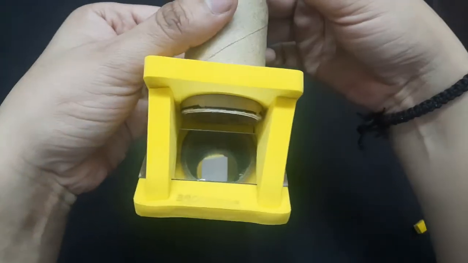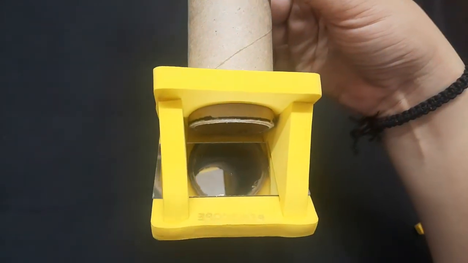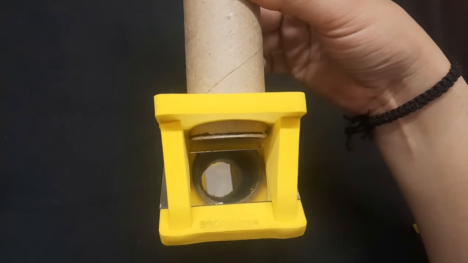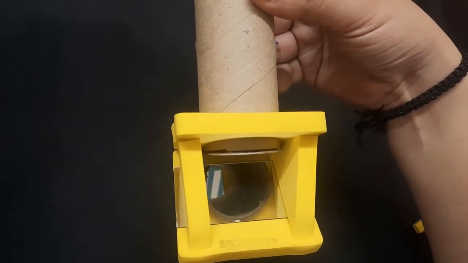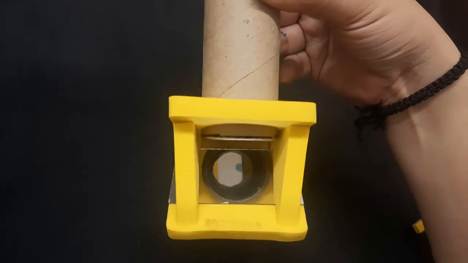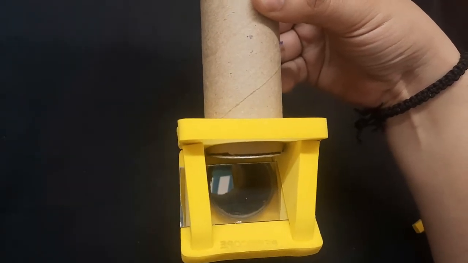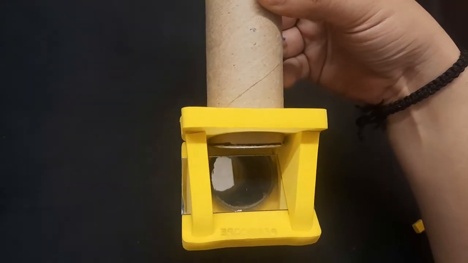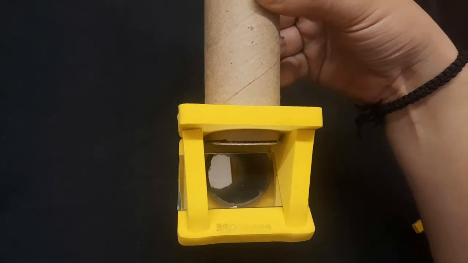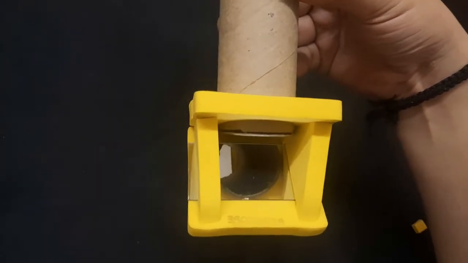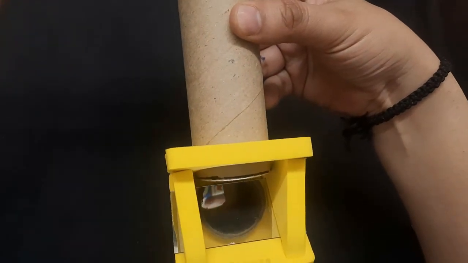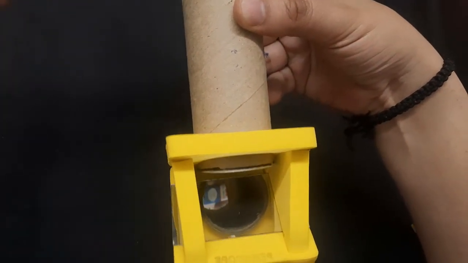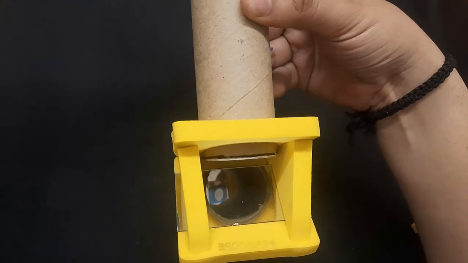So let me show you something. Okay, so here you can see inside, I'm showing you a test tube. Here you can see I'm showing you the test tube stand. Okay, and let me show you one more thing. I have a battery with me. So here you can see right inside the periscope.